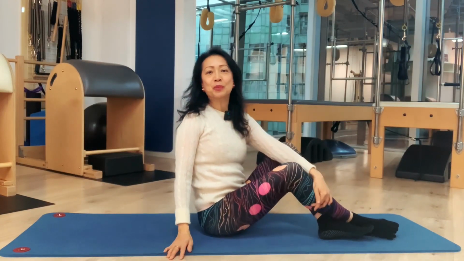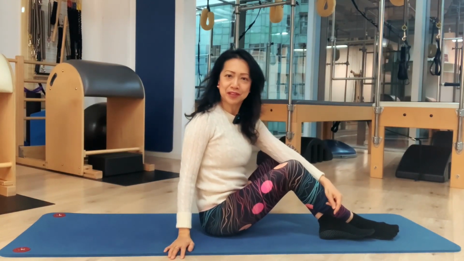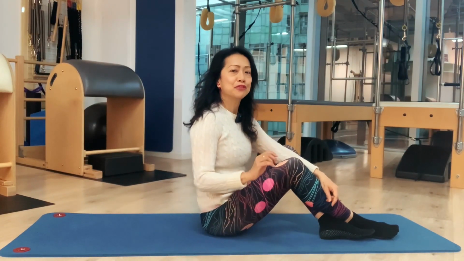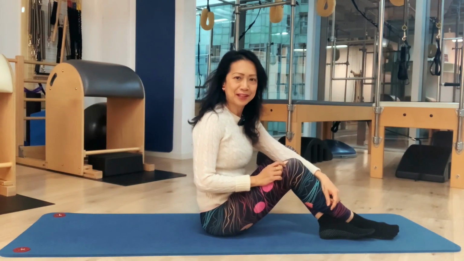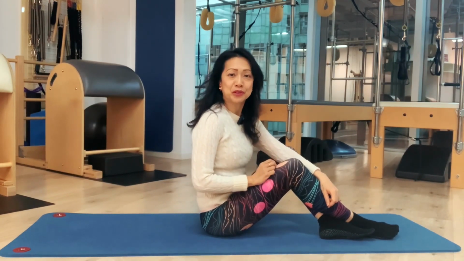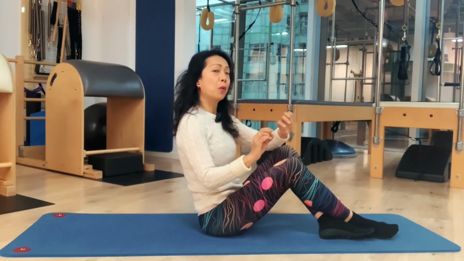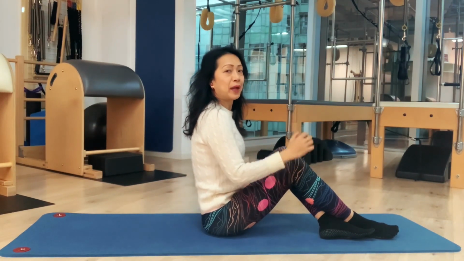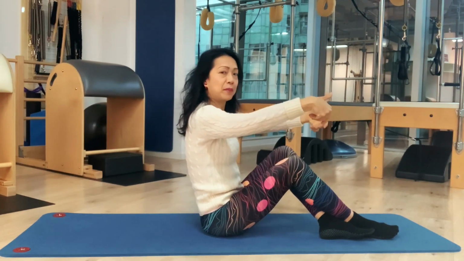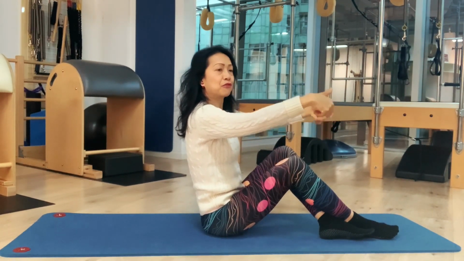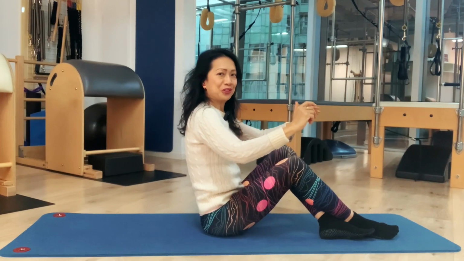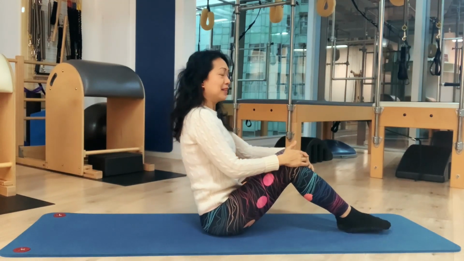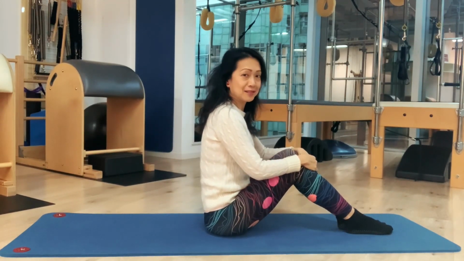For most people with an anteriorly tilted pelvis, it will be very difficult to curl their lower back. But that is exactly what we're going to do, because we need to curl the lower back to give it space here so that we're able to bring the pelvis from a tilted position at the front to neutral. So let's try. This is also a very good core exercise, by the way.